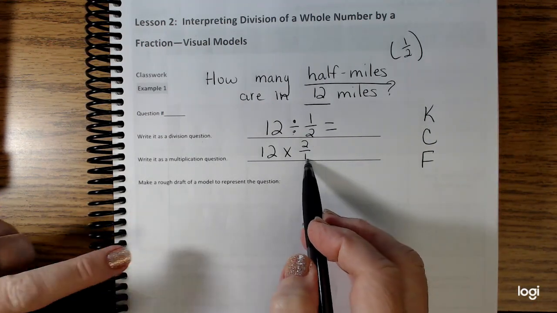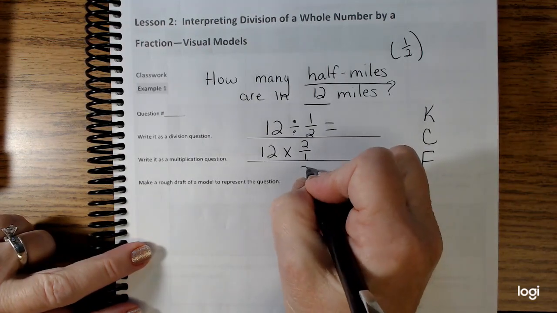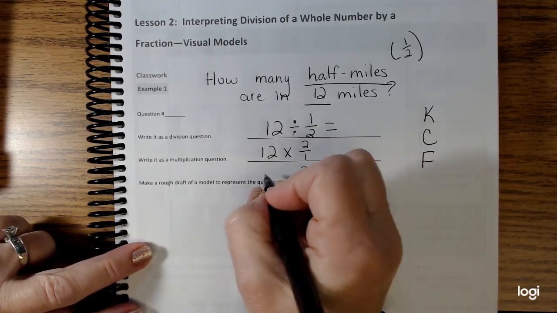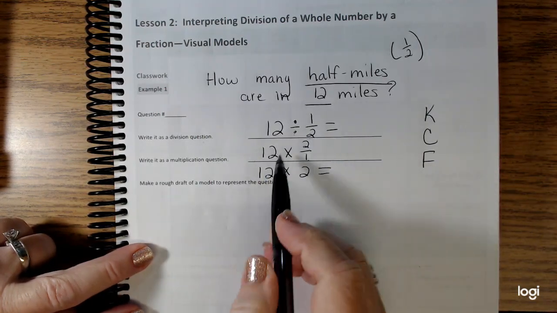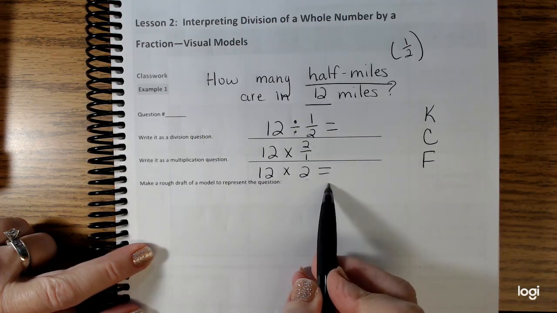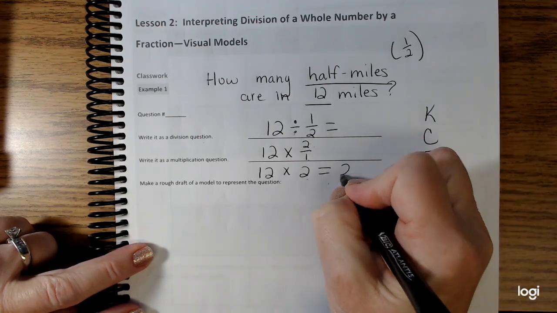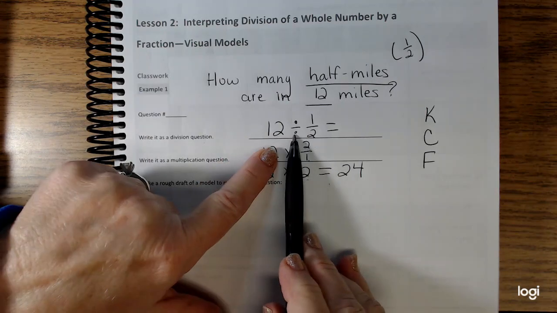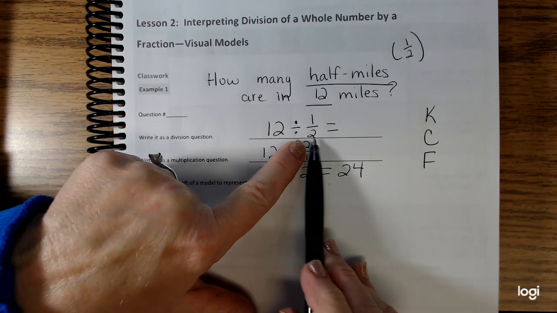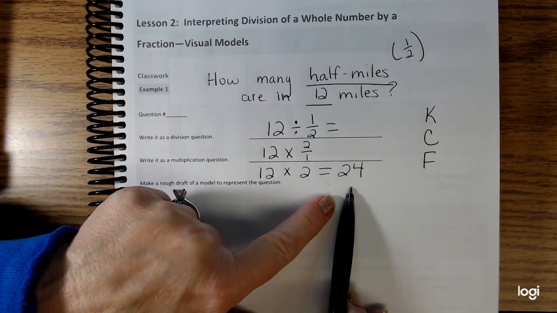Well, 2/1 is actually the number 2. 2 divided by 1 is 2. So I'm going to rewrite my multiplication problem down here because now I actually have 12 times 2. Well, 12 times 2 is 24. I took a whole number, I divided it by a fraction, and I got a larger answer today.